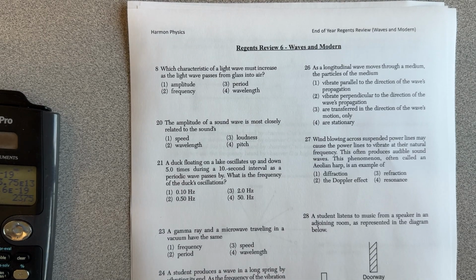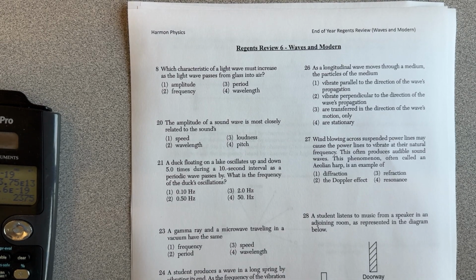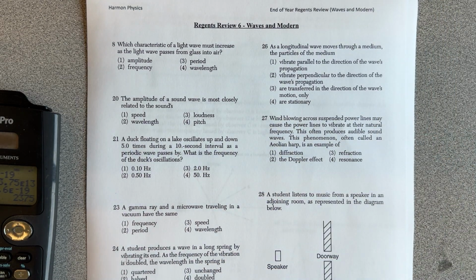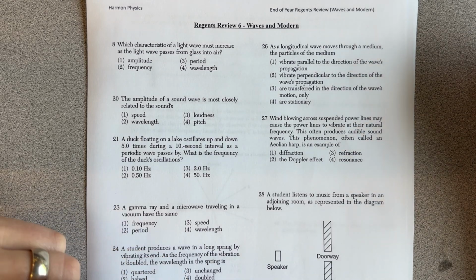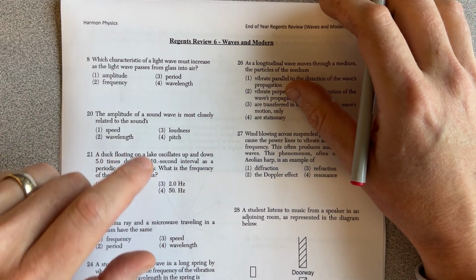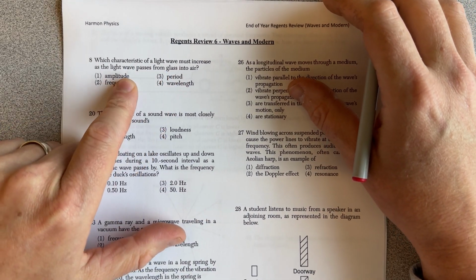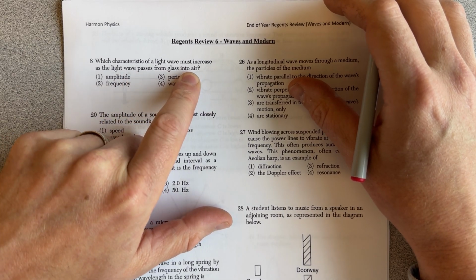Okay, modern physics review. This one, not a ton of calculation, so we're going to move kind of quick. I've got to get this done in about 15 minutes. So, which characteristic of a light wave must increase as the light passes from glass to air?